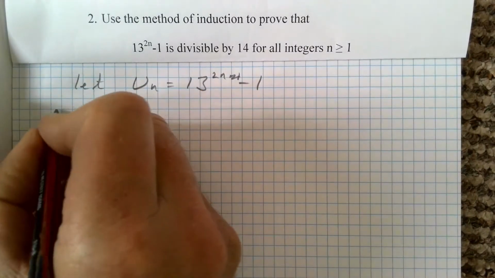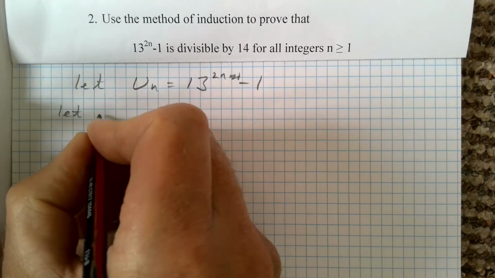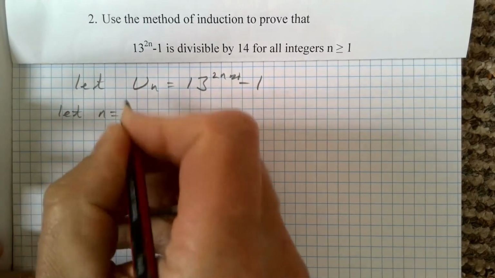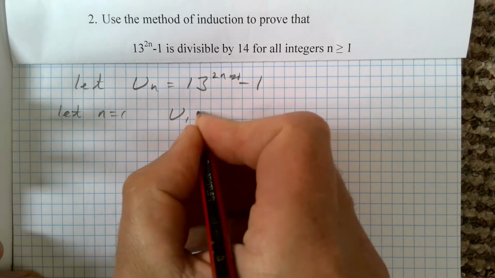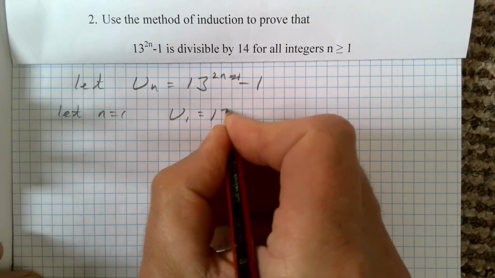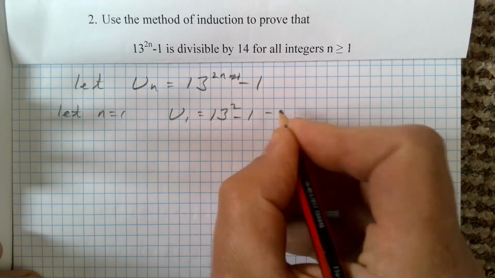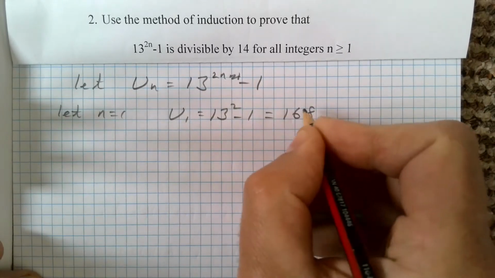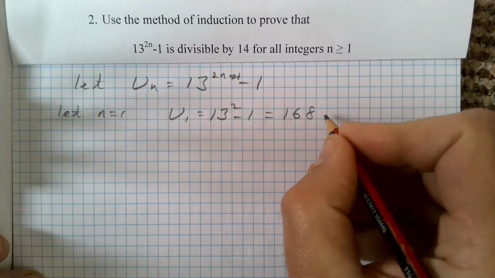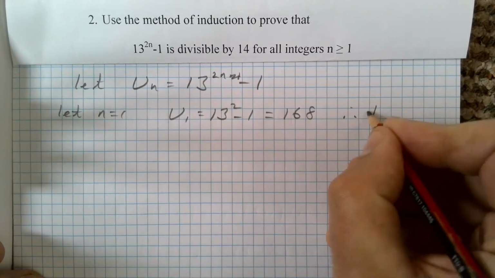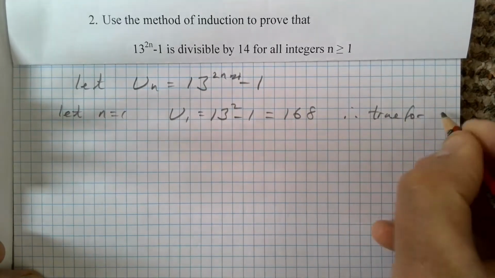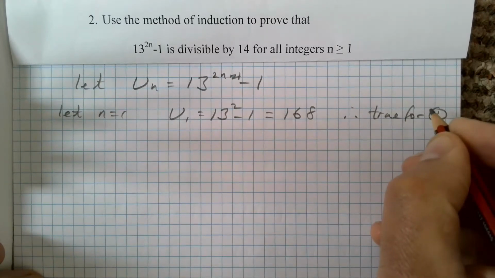And then I'm going to let n equal 1. That means u of 1 equals 13 squared, take away 1. 13 squared is 169. Take away 1 is 168. And that is divisible by 14. So therefore we are true for 1.